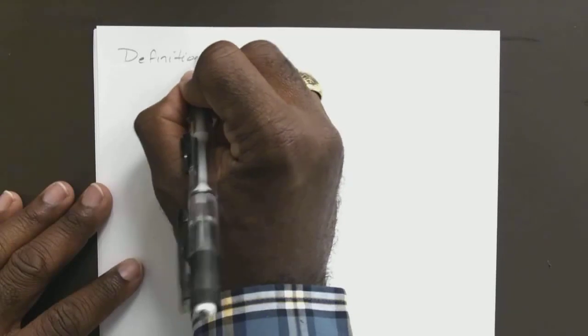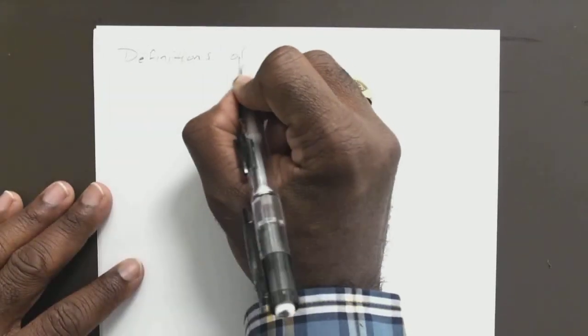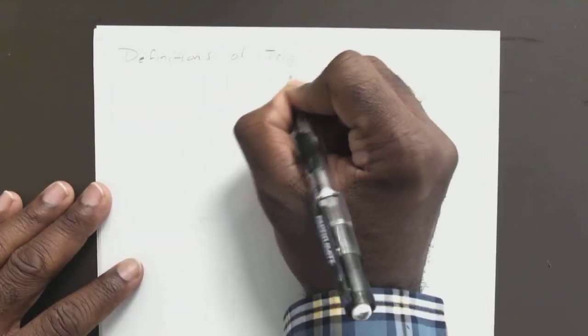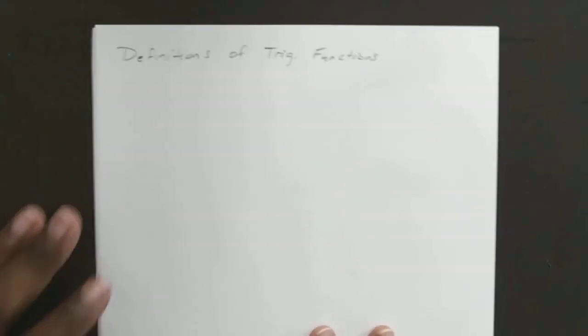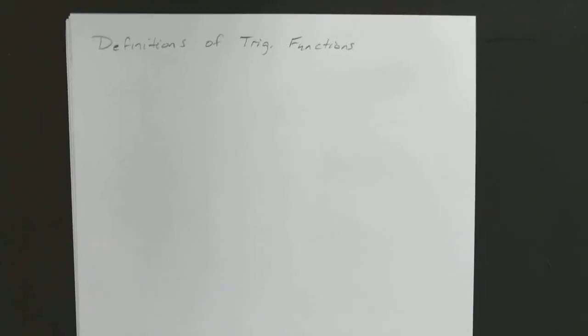Okay, so definitions of trig functions. So right now, we've kind of just been messing around with sine and cosine. Okay, there are actually 4 additional trig functions we're going to work with, and they're all variations of sine and cosine. So if you know sine and cosine, you can kind of figure out the rest of them.